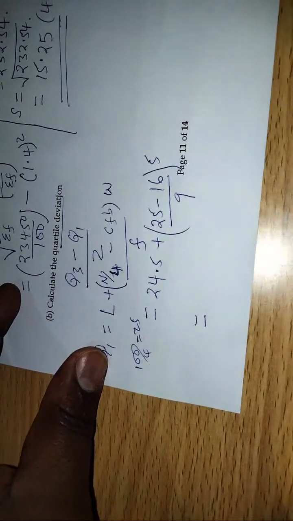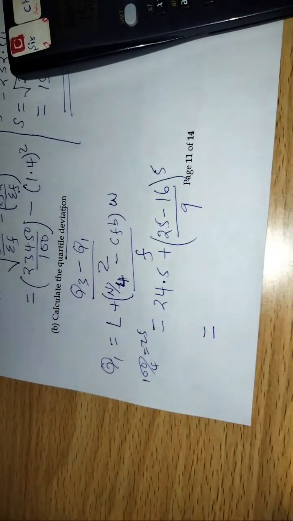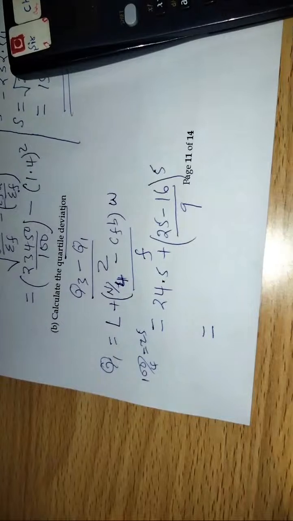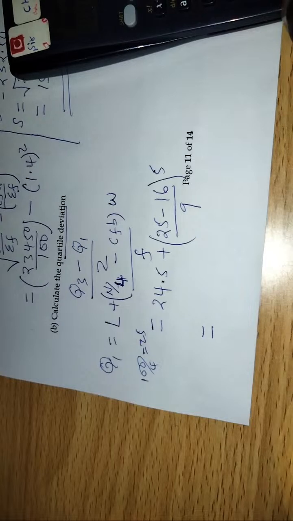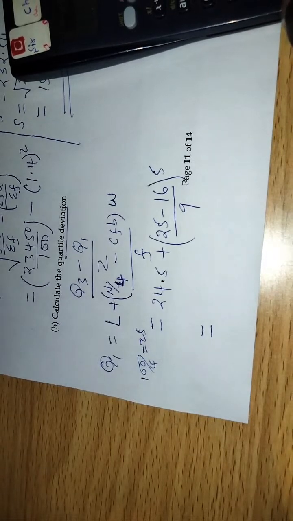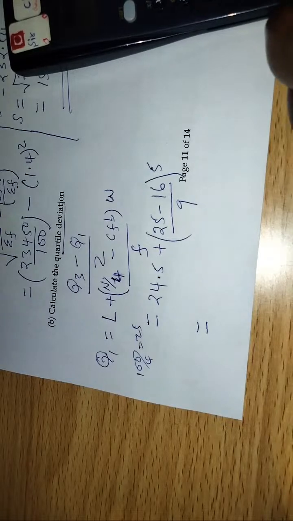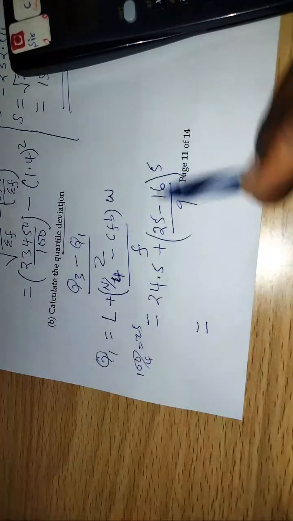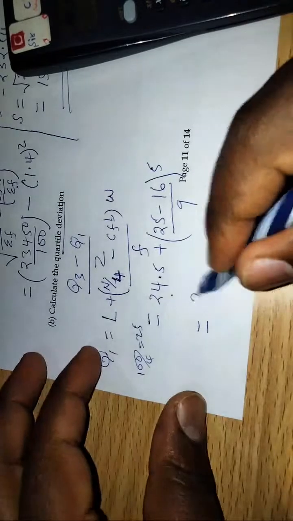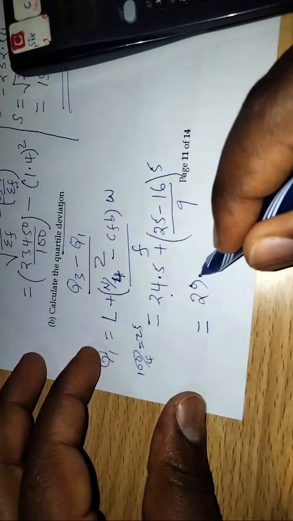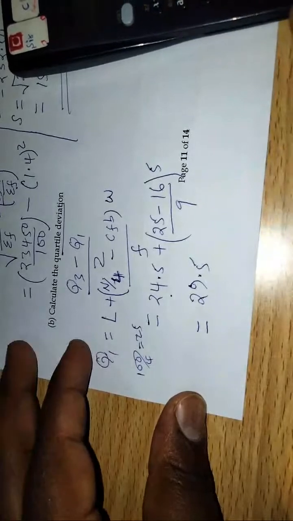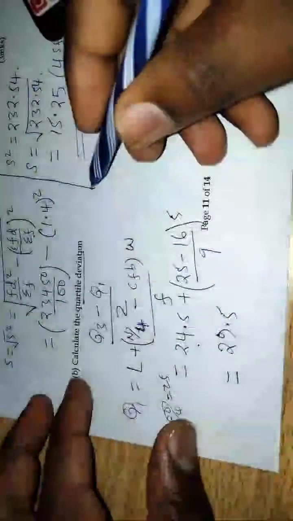So the Q1 value is going to be 25 minus 16 divided by 9 is 1 times 5. Let me redo that. 25 minus 16, I'm getting 9. So I'll divide by 9 to get 1 times 5. This is still 5. So 5, I'm going to add it to this and I'll get 29.5 as the Q1.